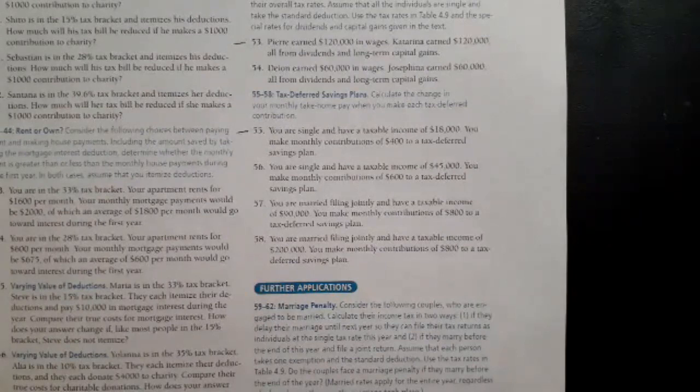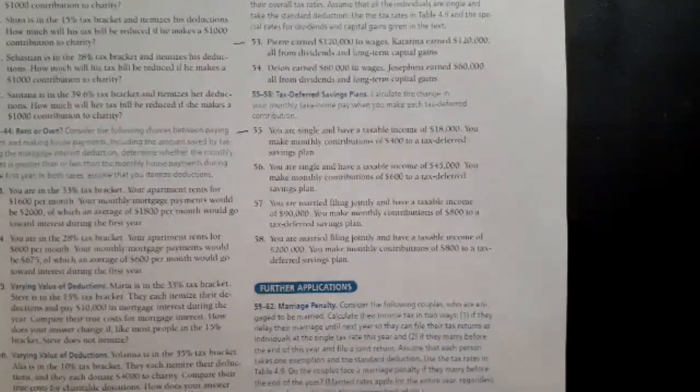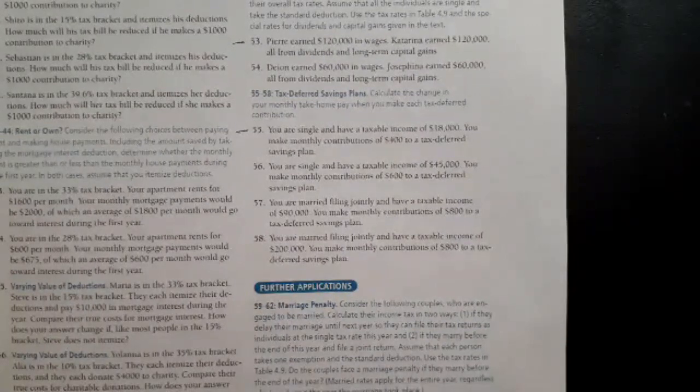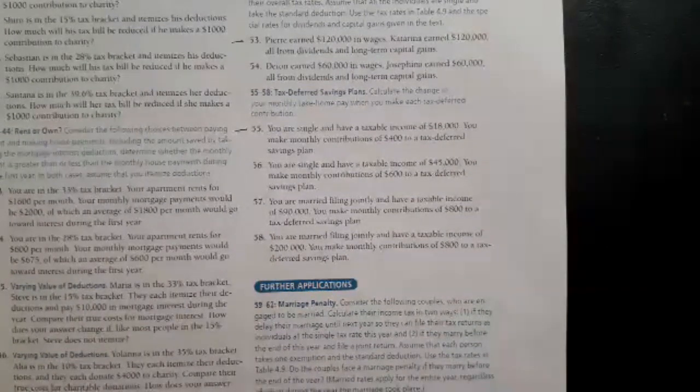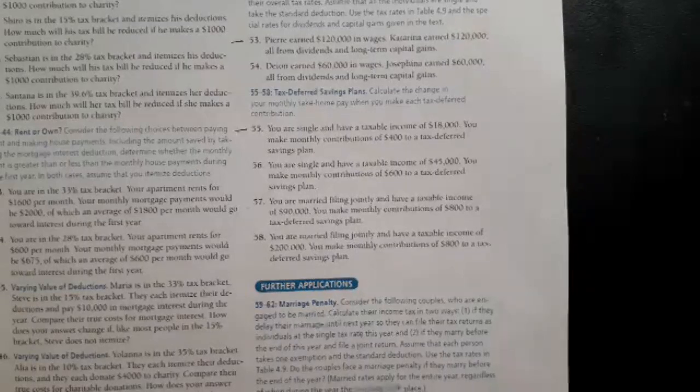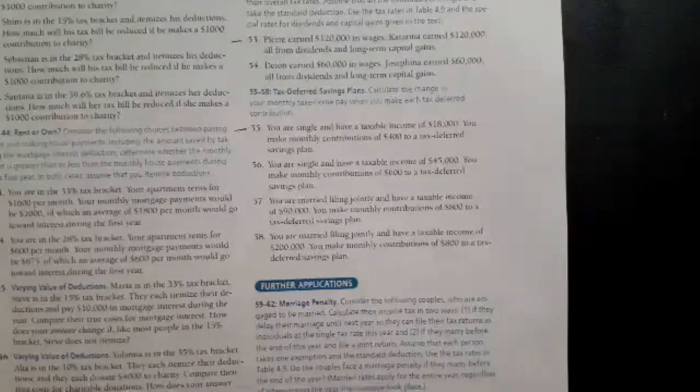So I think you've got to get the 120,000 in wages. And you're doing the FICA, which is 7.65. That's the number you're looking for? Yeah, and so that's the number. And I believe we're just doing that for Pierre. So Pierre is paying that percentage of his income. What about Katerina?